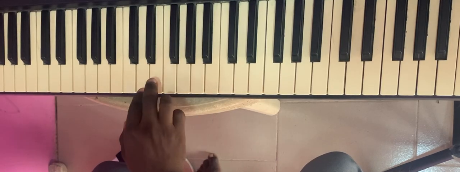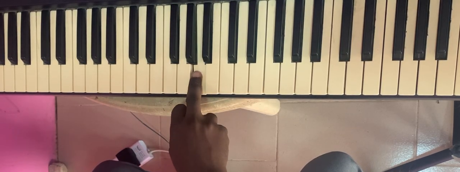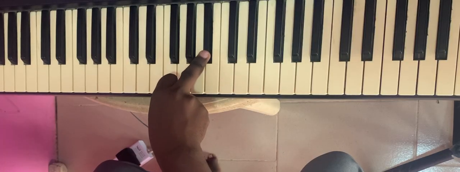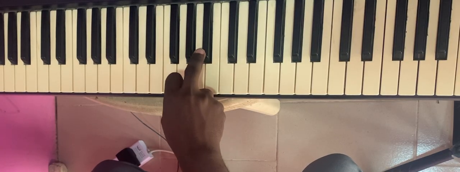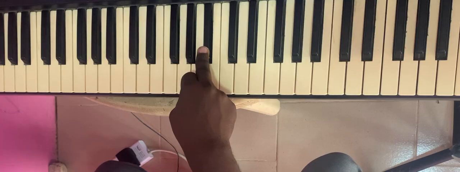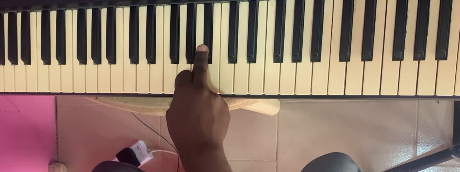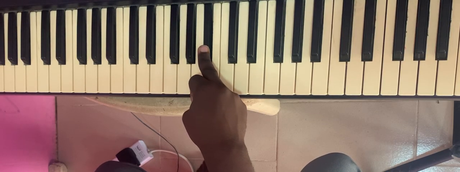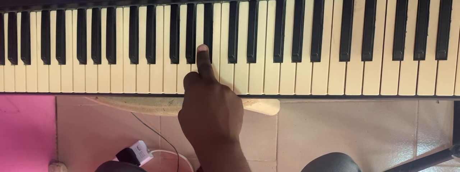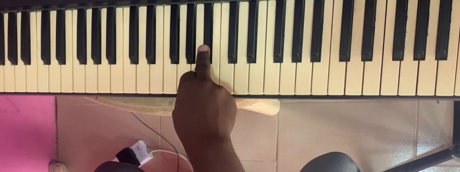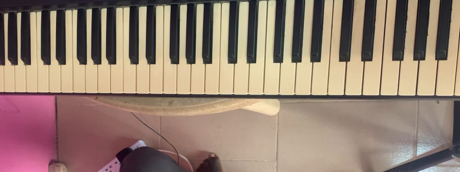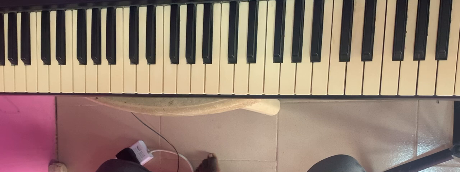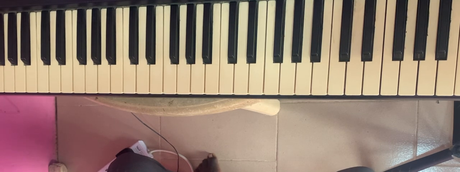So when you go forward from A you get A sharp, but when you're on B and you come back you get a B flat. So this particular black key has two names, A sharp or B flat. And in music any of them that you use is correct, because they are harmonically equivalent. They have different names but they mean the same thing.